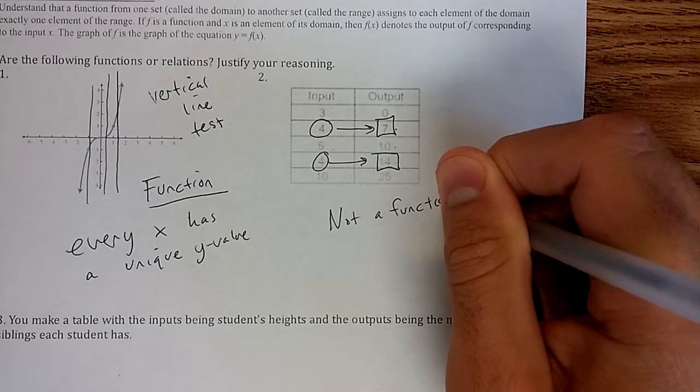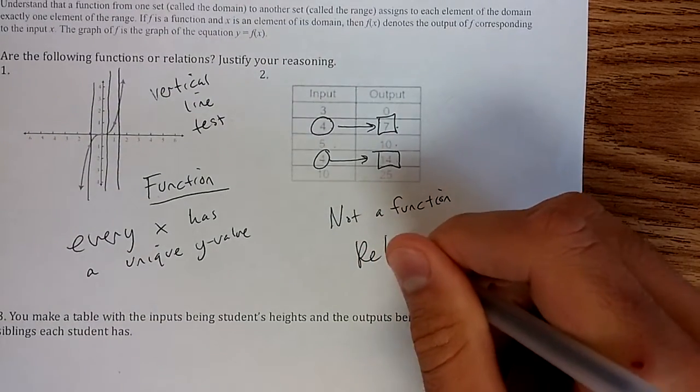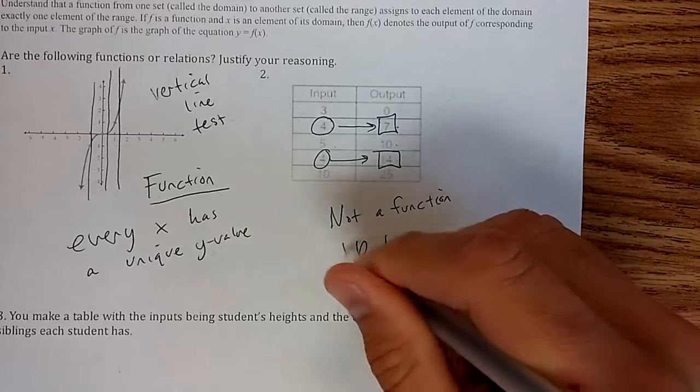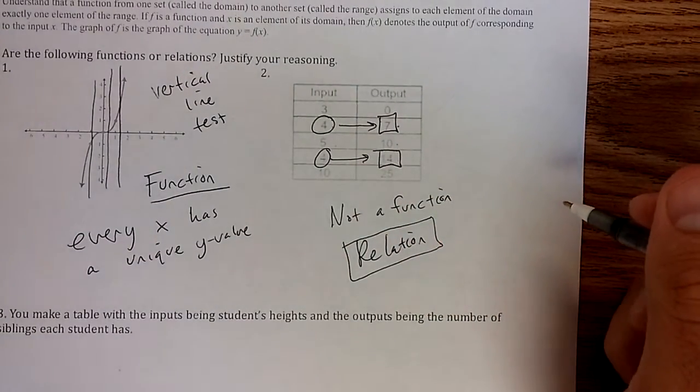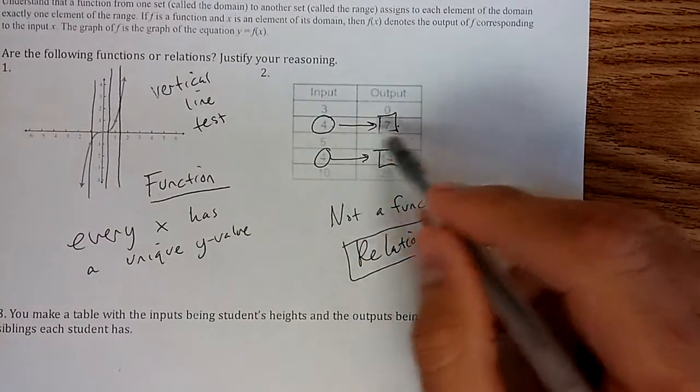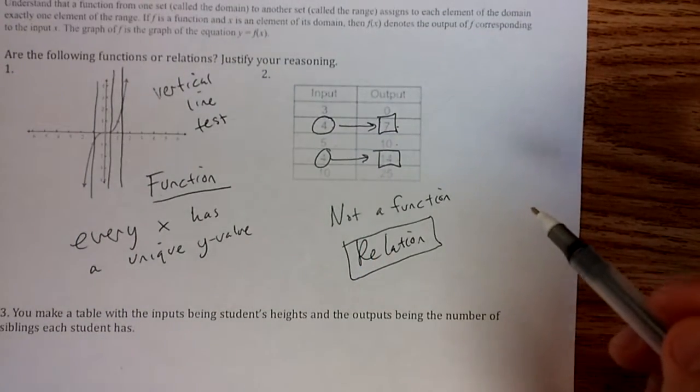You cannot have that happen. This is a relation. There's still some kind of relationship between these inputs and outputs, but you can't call it a function because this x value maps to two different y values.